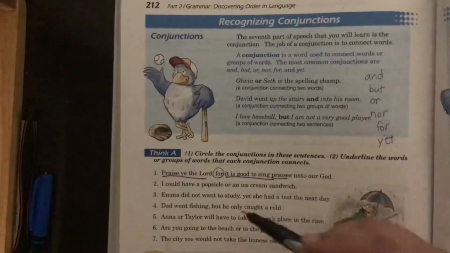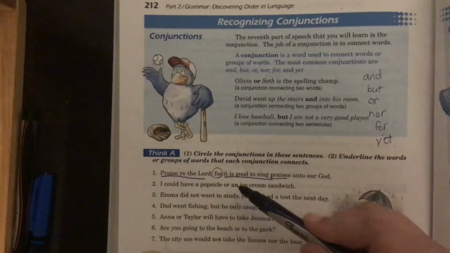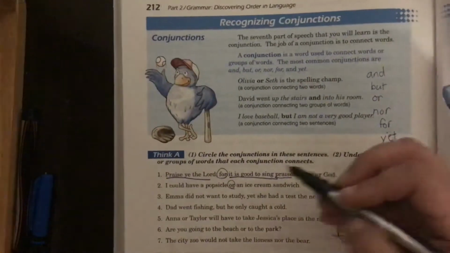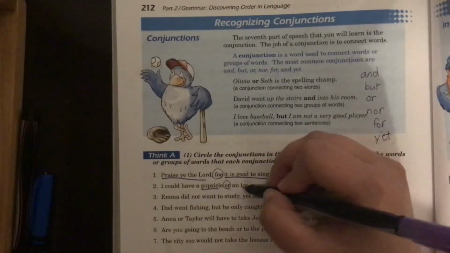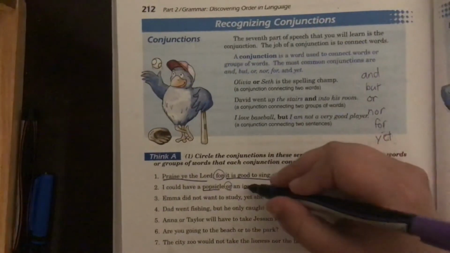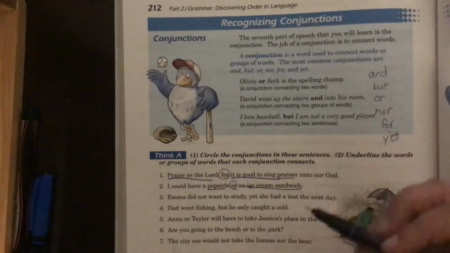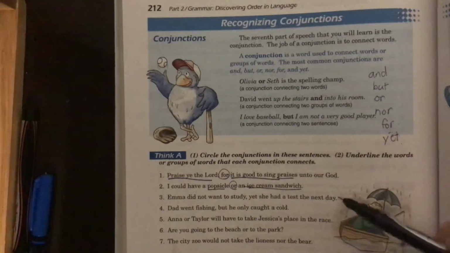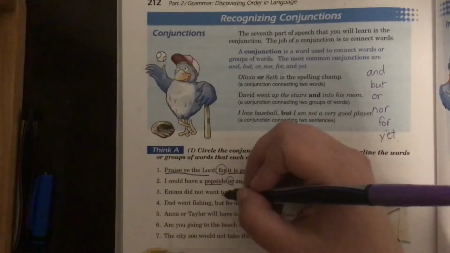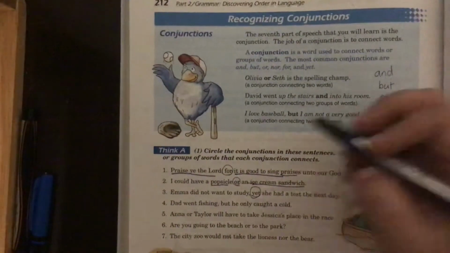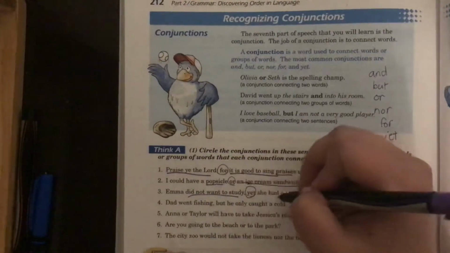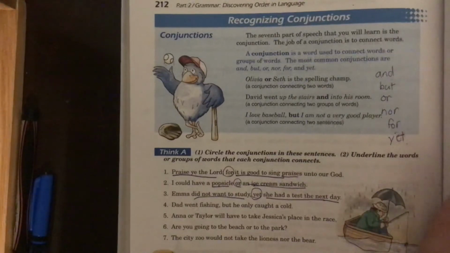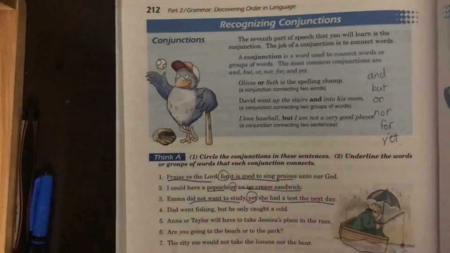Let's do one or two more. I could have a popsicle or an ice cream sandwich. The connecting word there is or. What is it connecting? Popsicle or ice cream sandwich. There we go. And one more. Emma did not want to study, yet she had a test the next day. So, yet is my joining word. She didn't want to study, but she had a test the next day. Those were the two ideas that it's joining together there. So that's how we do that first part.